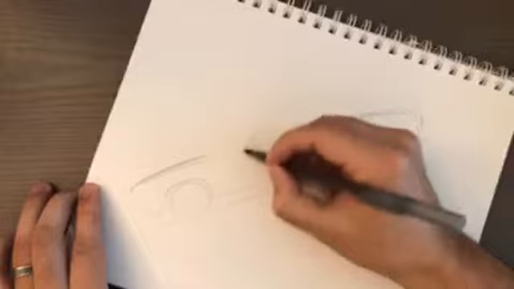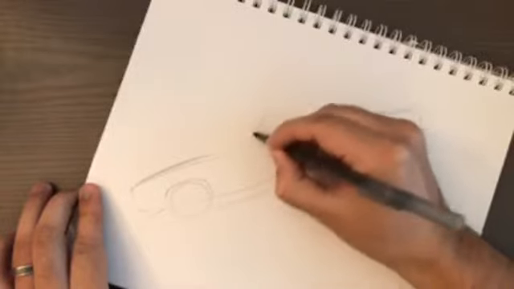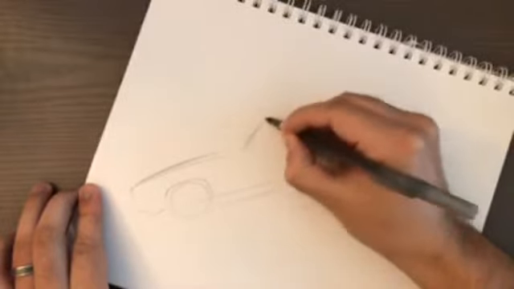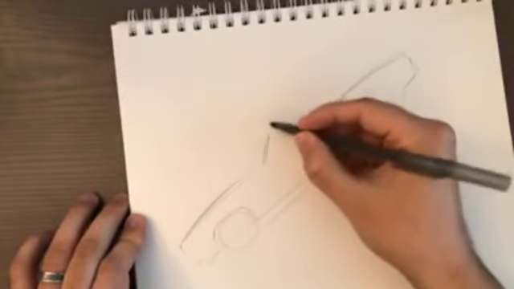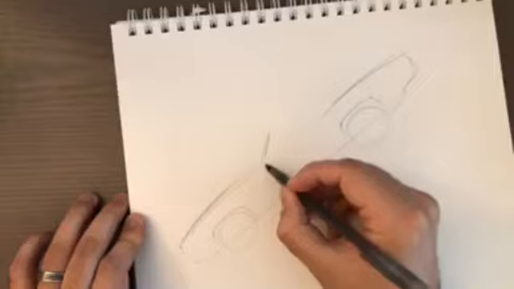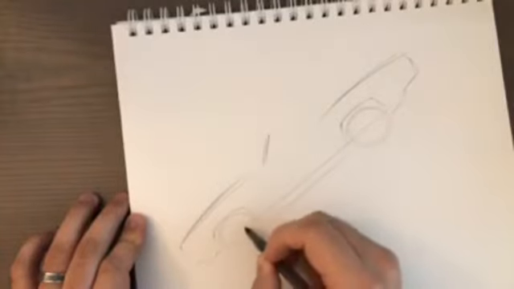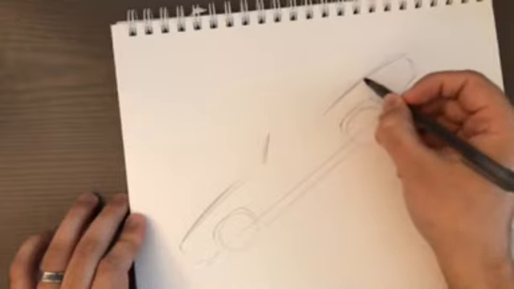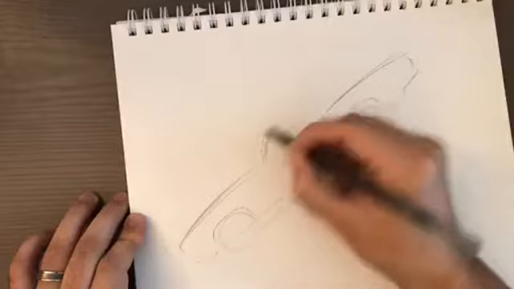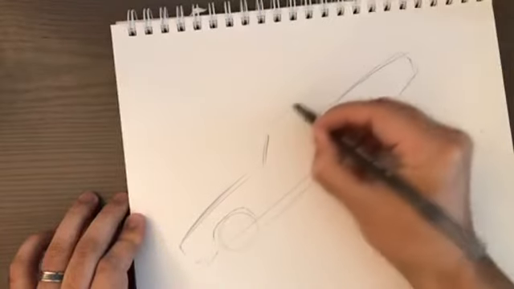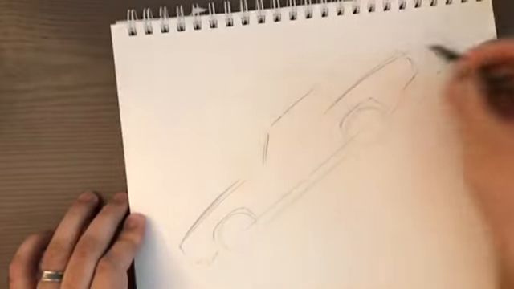I like to add mental reference points on the sketch. If I have a reference to look at, like where does the A-pillar start in relation to the front axle, where will it end in relation to the rear axle, for example, and then you just go from there.